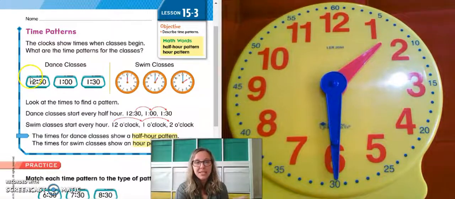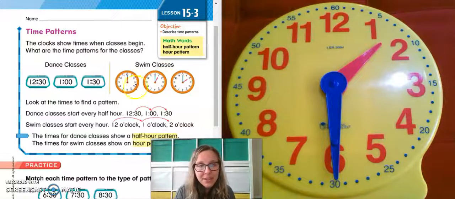So you can see that the dance classes are happening every 30 minutes or every half hour. So the dance classes are a half an hour long, and each half hour a new dance class starts, okay? So the pattern for the dance classes is there's a class every half hour. Now we can look at the analog clocks here.